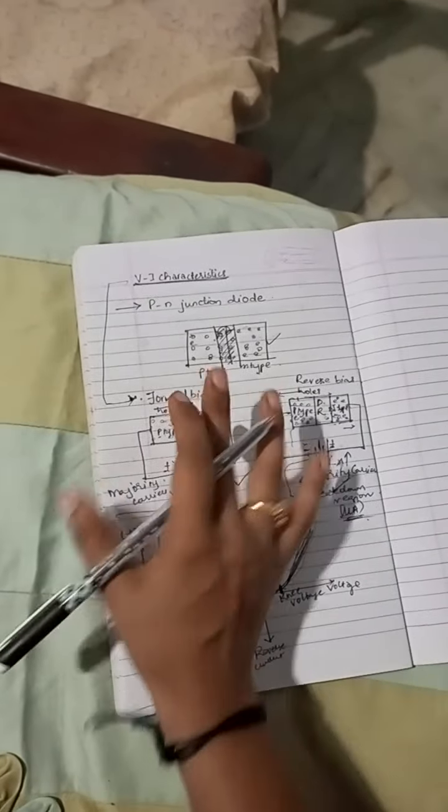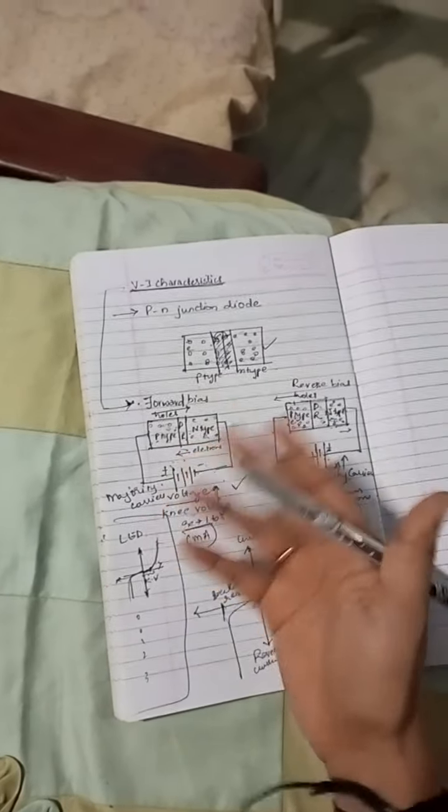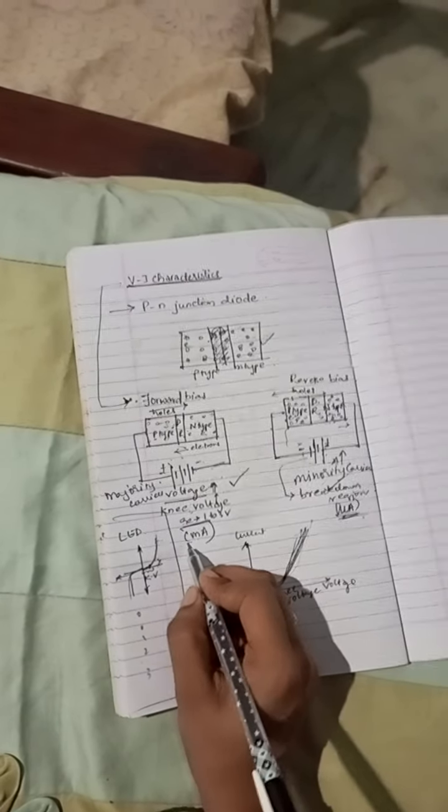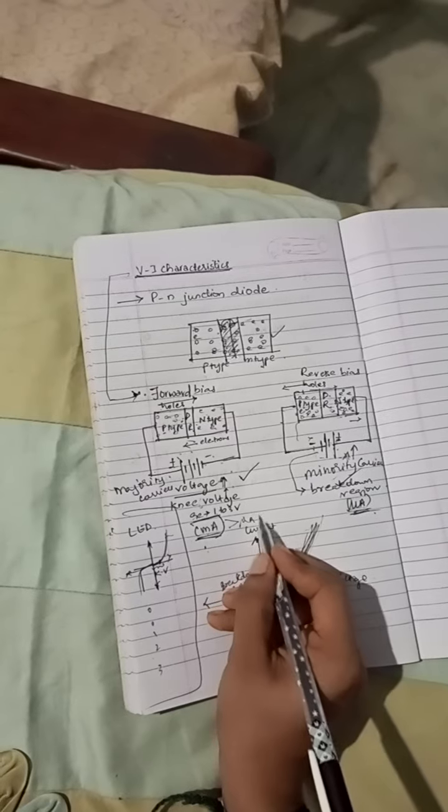Here the majority carriers are generating the current. Therefore the current is somewhat more, and it will be in terms of milliamperes. Milliamperes is more than microamperes. Okay, so this is the VI characteristics. This is about the VI characteristics.